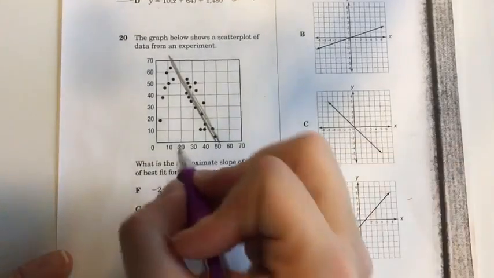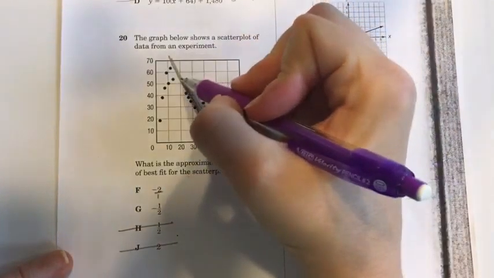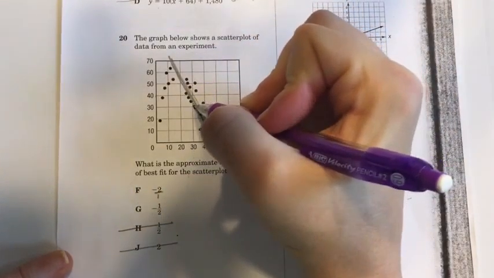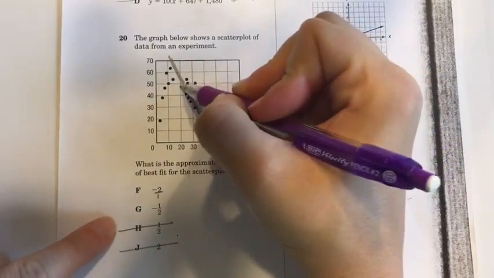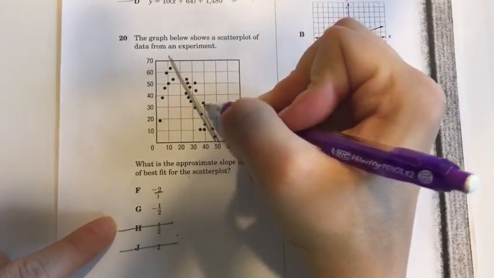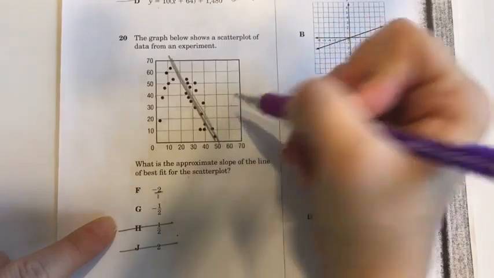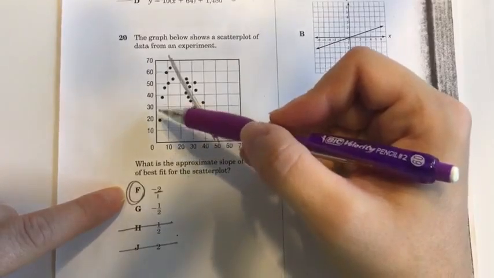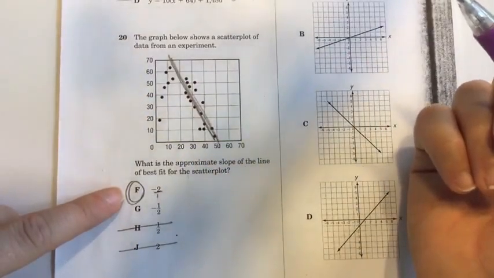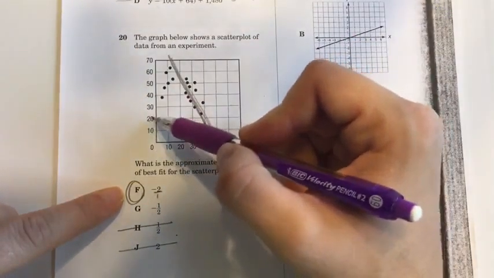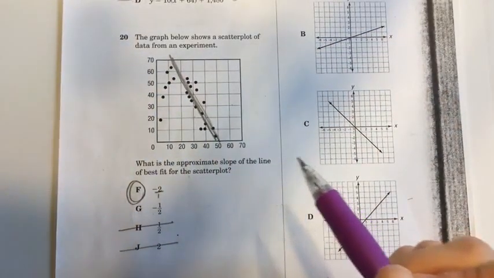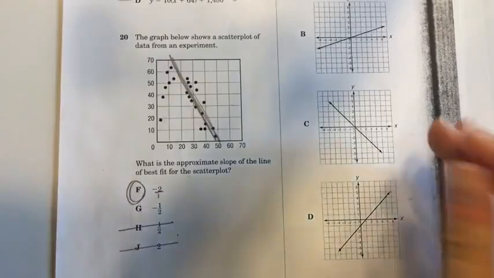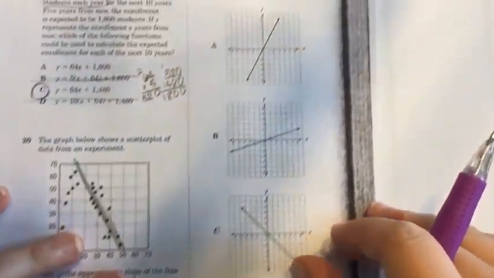Then I just have to say, okay, well, is it more reasonable that I'm dropping 2 and running 1, or that I'm dropping 1 and running 2? The pattern is clearly F. Look at your scale to be sure, because we did have that other problem where the scale was messed up. This is a nice consistent 10, 20, 30, 40, so you can kind of ignore the scale on there. All right, last question, number 21.